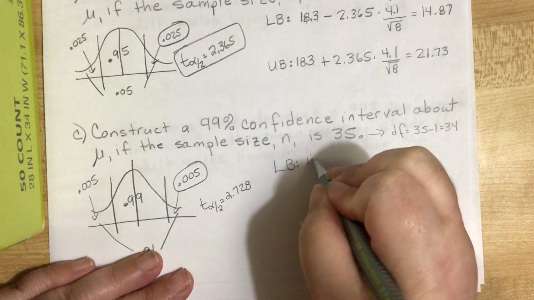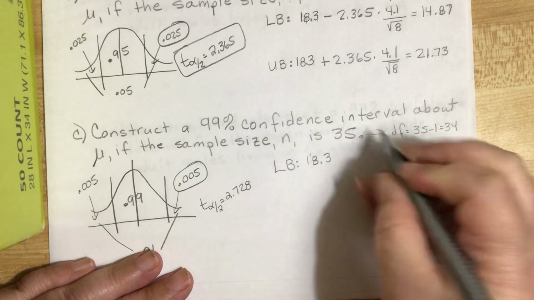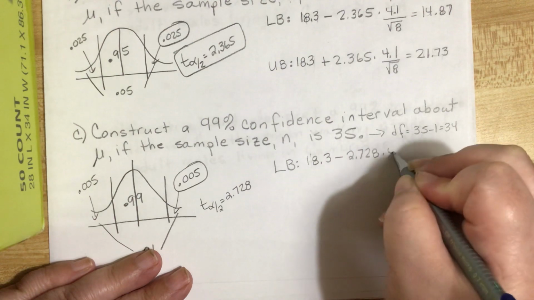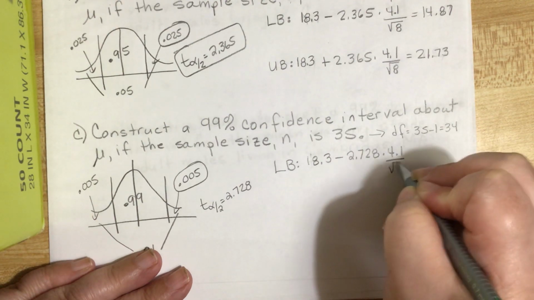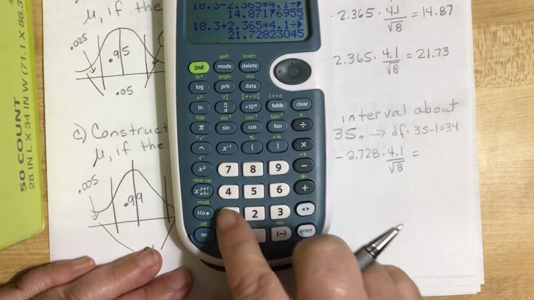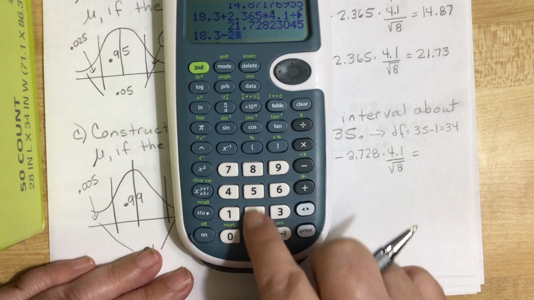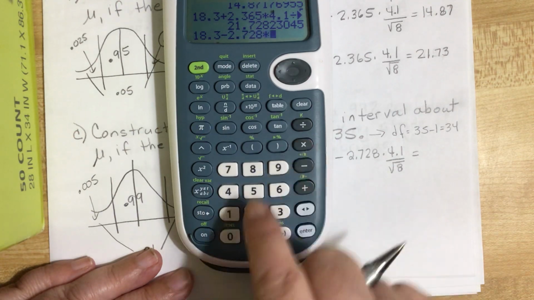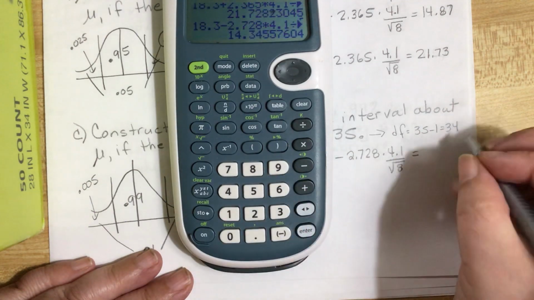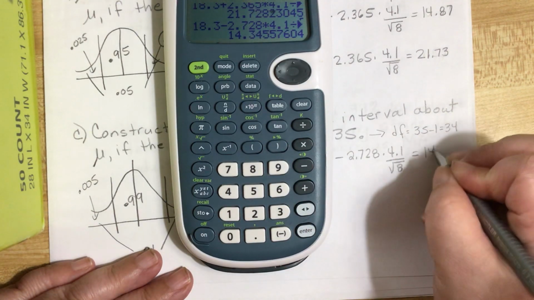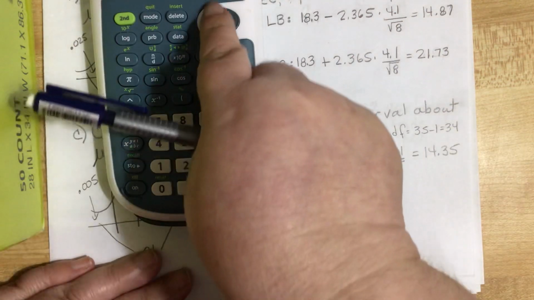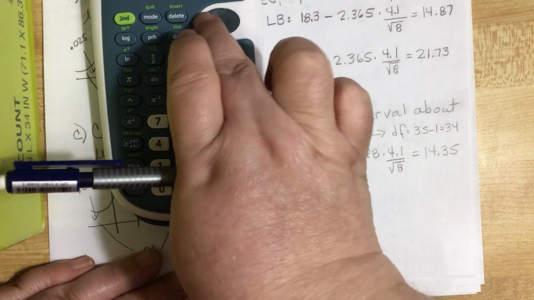Now, if I come down here and try to do it correctly the first time, I get 18.3 minus 2.728 times our standard deviation over our square root of n. And that's going to give me 18.3 minus 2.728 times 4.1 divided by the square root of 8. And that gives me 14.35. And change that to a plus sign.